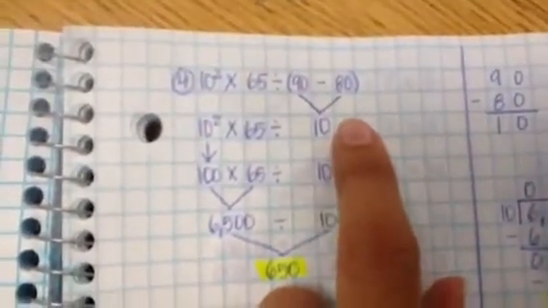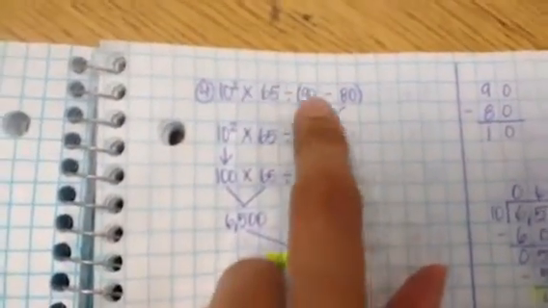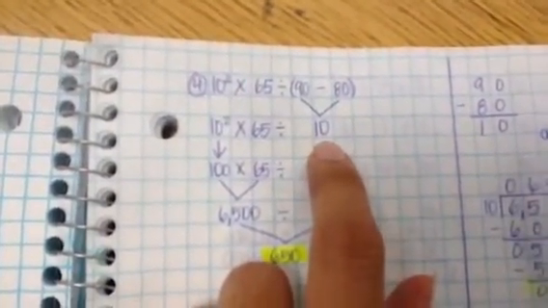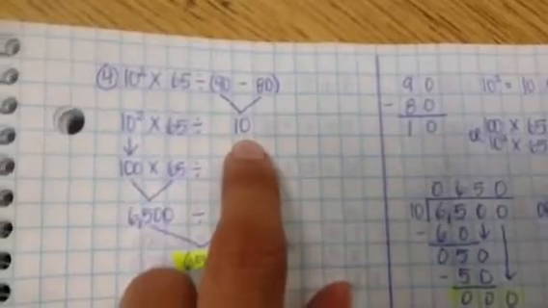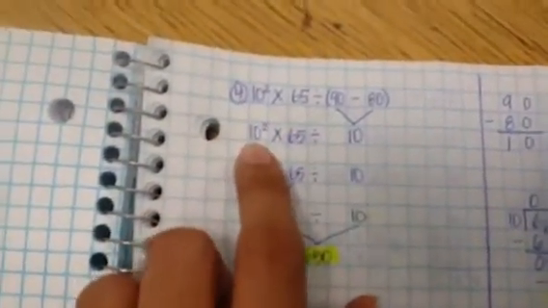All right, moving along to number 4. On my next page, number 4 is 10 to the second power times 65 divided by, excuse the shaking, divided by 90 minus 80 in parentheses. We're going to do what's in the parentheses first, which is 10. I showed the work right there. And then next we're going to do the exponent.